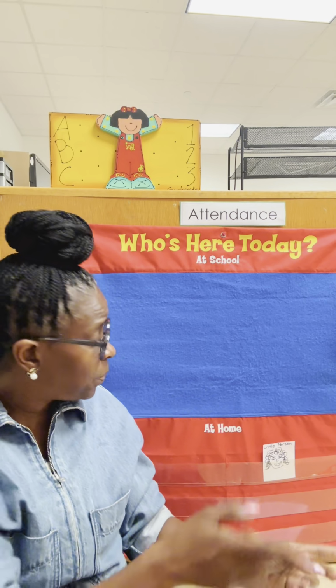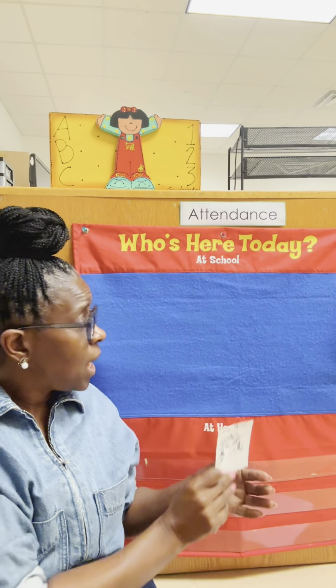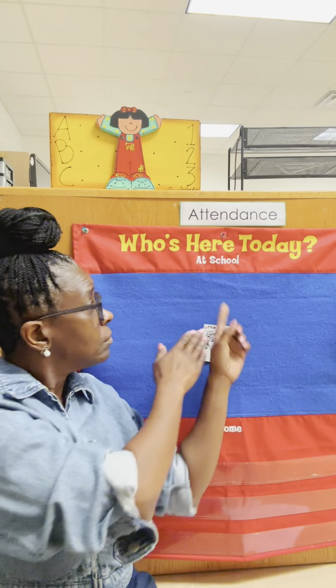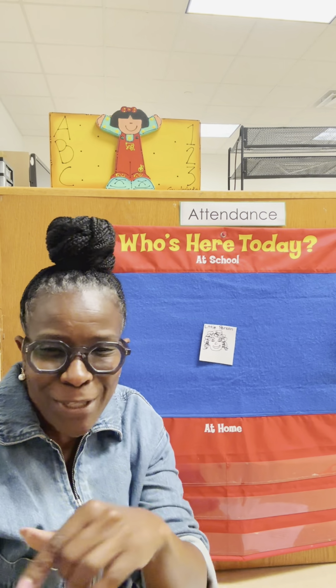So little person A comes in the morning, and this is one of their routines. The first thing that they do when they come into the classroom, they find their picture, and here it is. It says little person, and they take it from at home and move it to at school. So now we can see that they're no longer at home, they are at school. They know that, okay? And I know you're thinking, that was cute, Principal Skiwi. They just move pictures. They're going to be moving pictures every day.